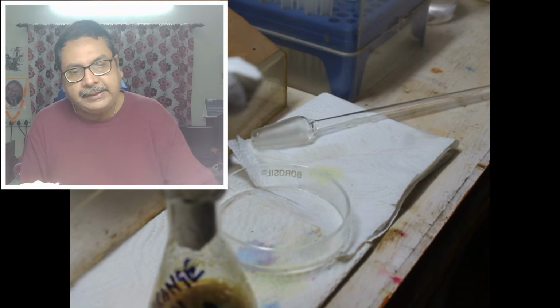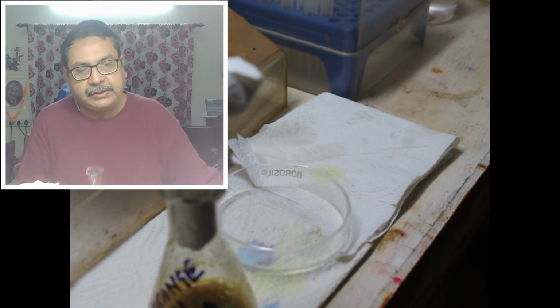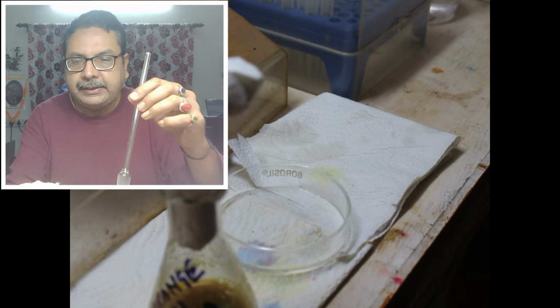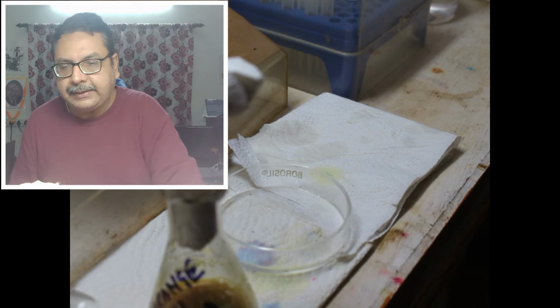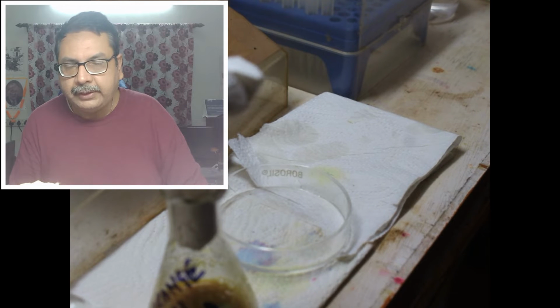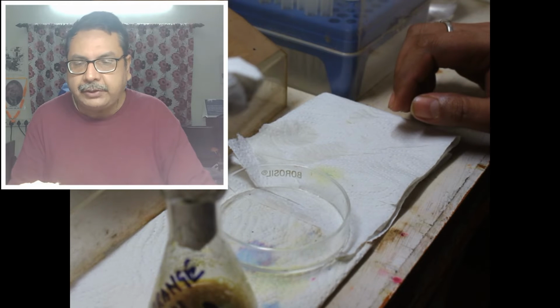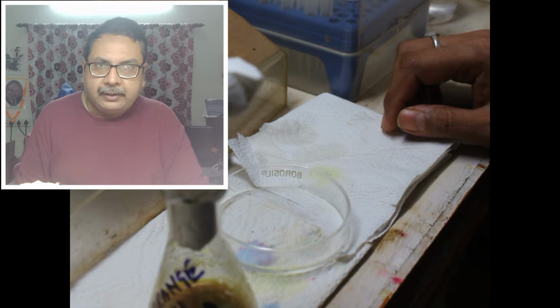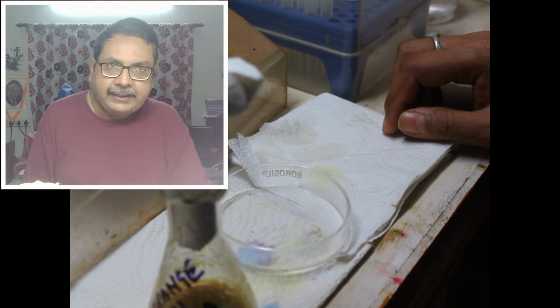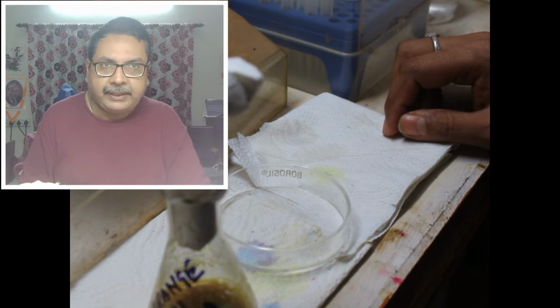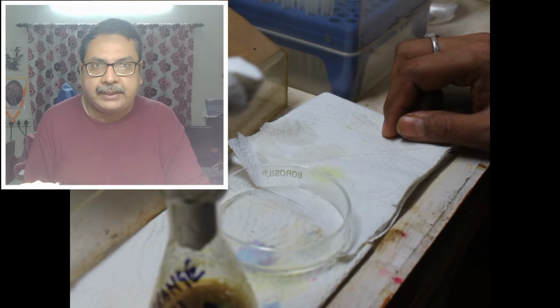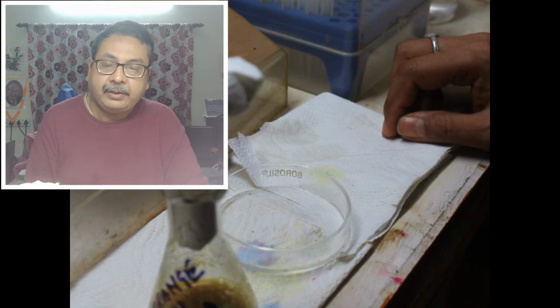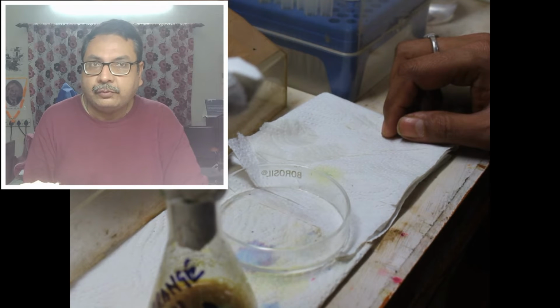For that, we need this instrument, this glass apparatus. This is the morcellator, and this is the pestle, as you can see. Actually, if you go to purchase this apparatus, there will be confusion. You have to say tissue grinder, and they will give you this. If you say tissue morcellator, they will say they don't have one, because they are not acquainted with that term. They are acquainted with the term tissue grinder.